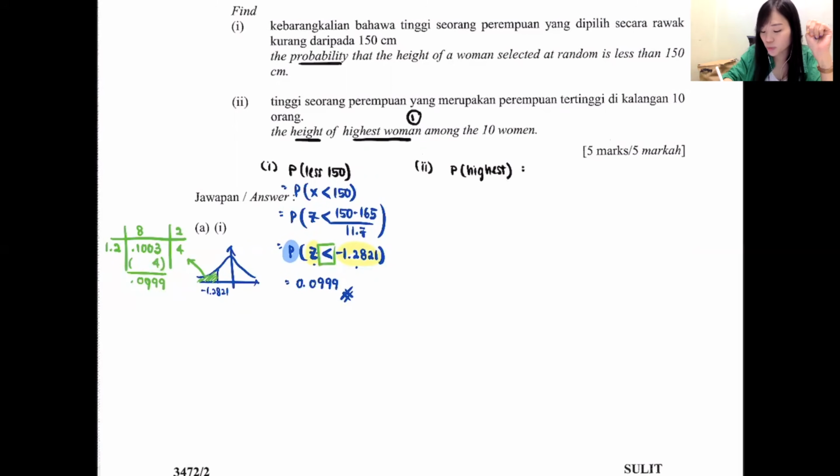Why? Because probability is always a fraction. Total now I have 10 people, and out of 10 people, the highest is definitely only one person. So it's only 1 out of 10. To be the highest person, your chance is just 10%, 0.1, correct? And for you to be the highest, isn't it that you should be taller than some height? Of course, it's not shorter. Shorter than is the lowest, right? So they want the highest, definitely taller than some height. But do you know what height that is? You don't know. They exactly want you to find out the height.